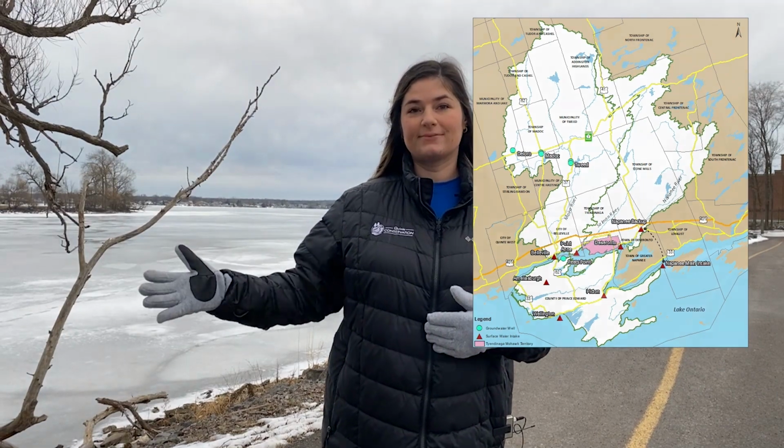on a different source. So you may be wondering, where do cities get their water? So cities can get it from surface water, like the Bay of Quinte behind me, or they can get it from groundwater, like we learned about in the water cycle.